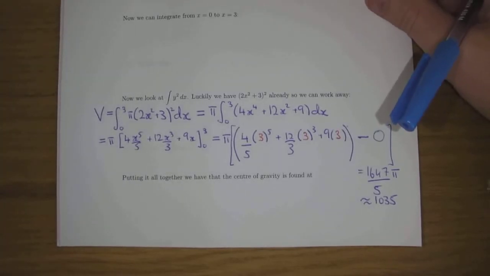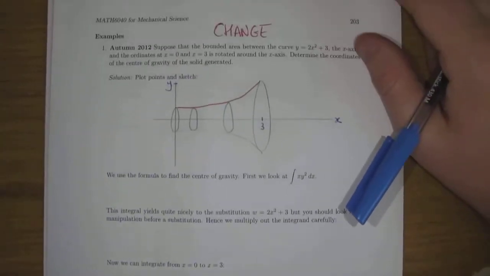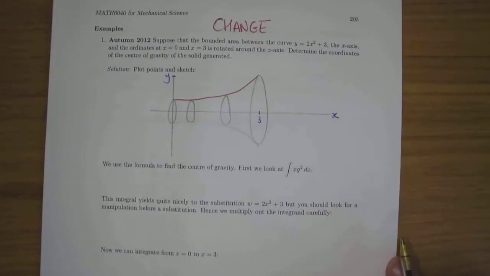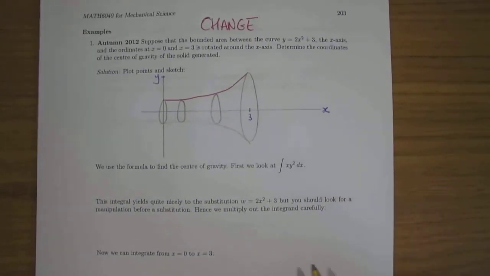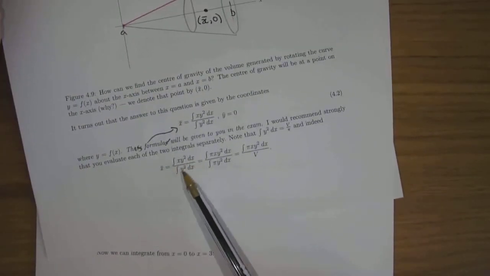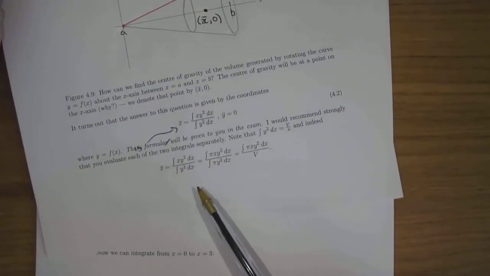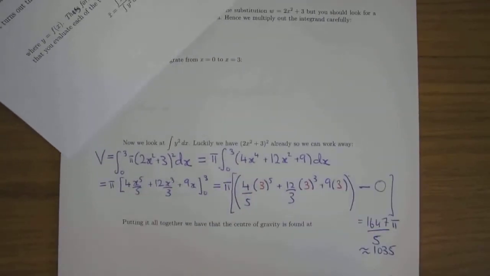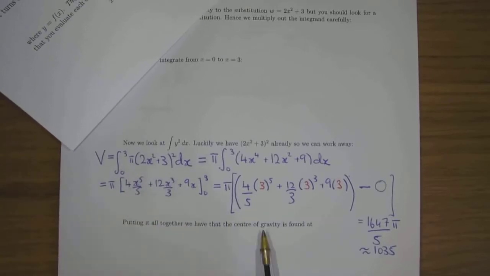Now you know that the y coordinate of the center of gravity, by symmetry, has to be along here, so the y coordinate has to be 0, so that's done. And now what we want to look at, from the formula, is that the x coordinate of the center of gravity is the integral of x y squared dx over the integral of y squared. The integral of y squared we have essentially got already from the volume. Just forget about the pi here, and this is the integral of y squared.